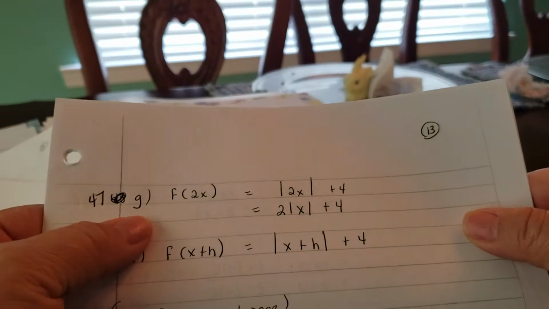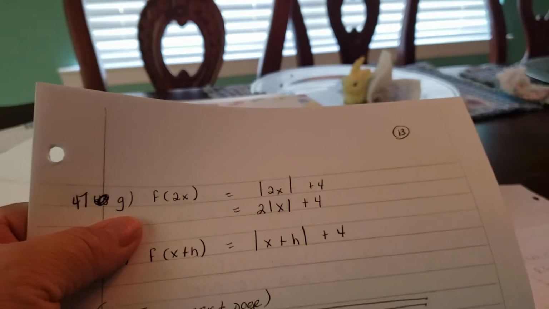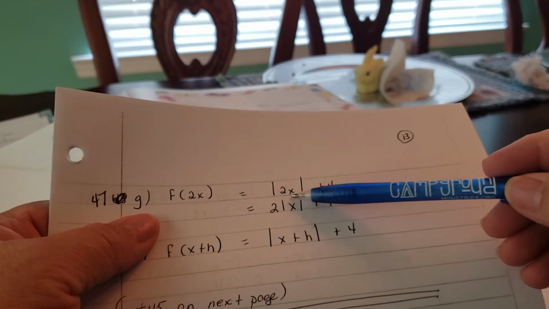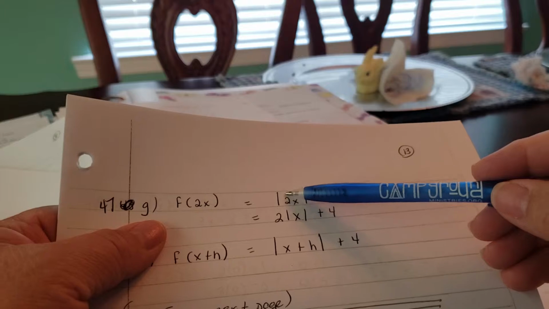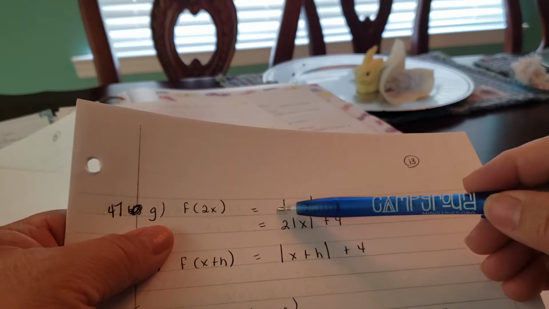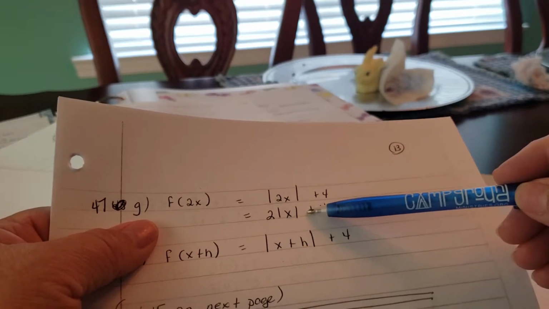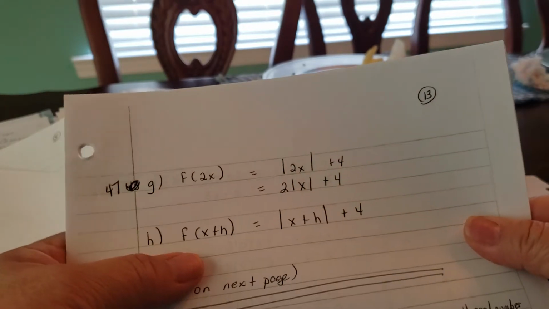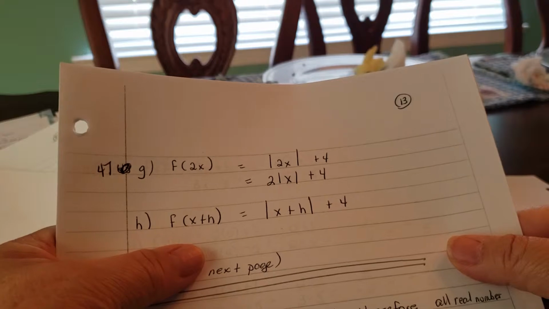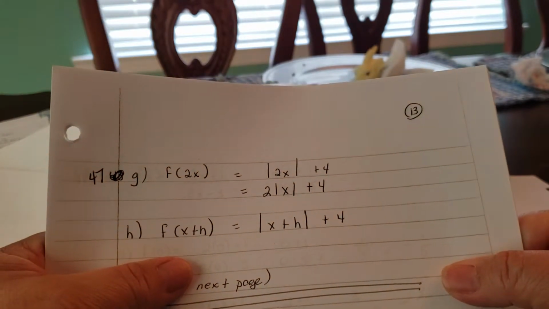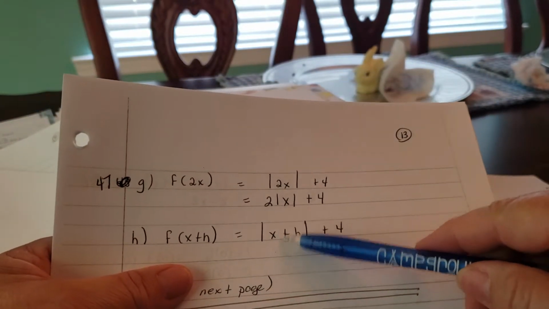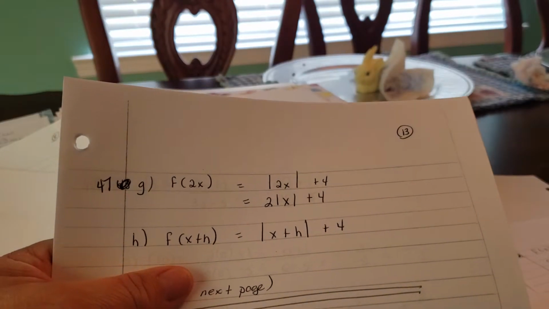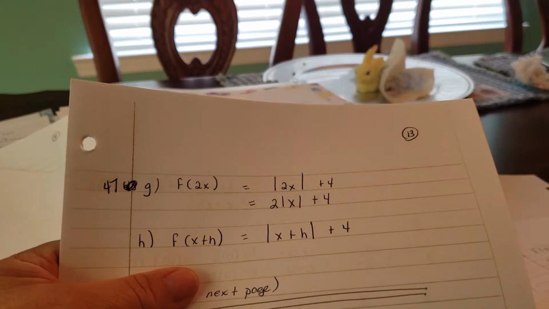For G, I started out with the absolute value of 2x plus 4. And because this is a positive 2, you can slide that 2 out to the outside. But you have to leave the absolute value of x there. And then for H, I got absolute value of x plus h plus 4. And again, because those are both variables, there's nothing you can do but leave it like that.